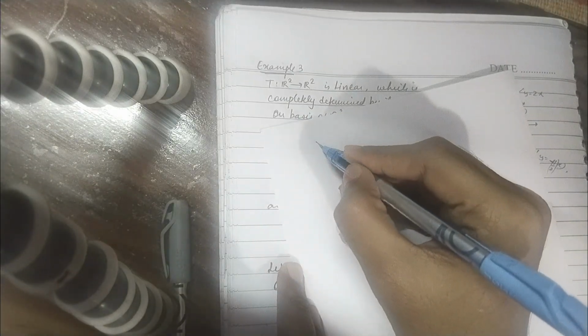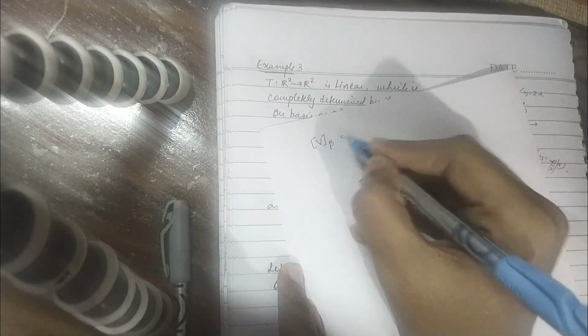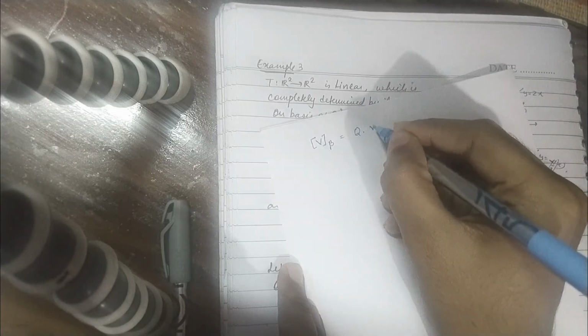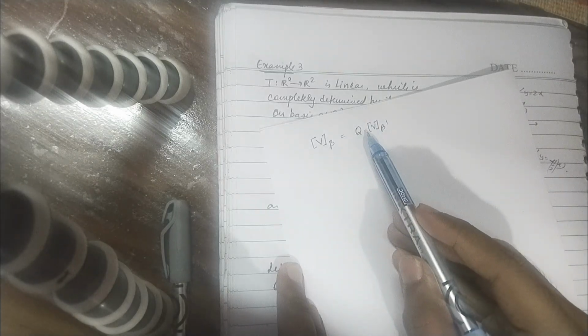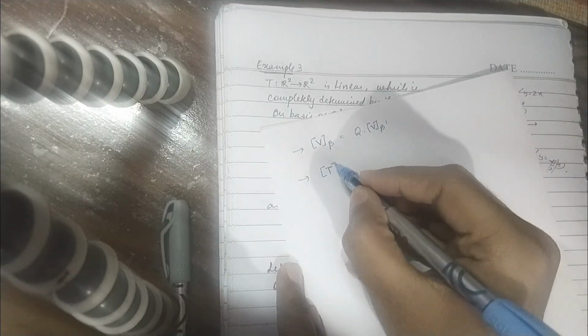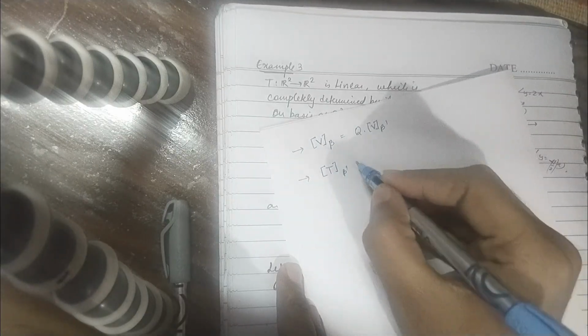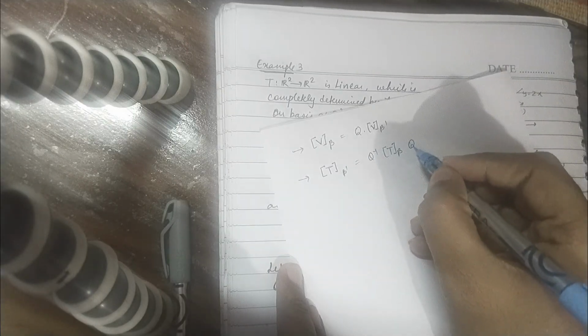In previous videos we have done two important theorems which state that if v is any vector belonging to a vector space V, then the matrix representation of v with respect to the standard basis beta is equal to Q times the matrix representation of v with respect to beta dash. And the other theorem: the matrix representation of the transformation with respect to beta dash is equal to Q inverse T beta Q.